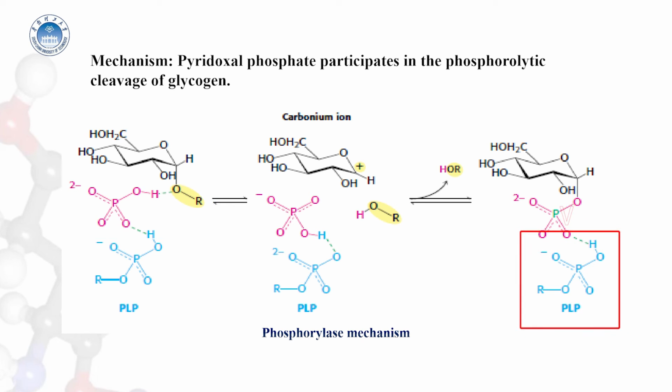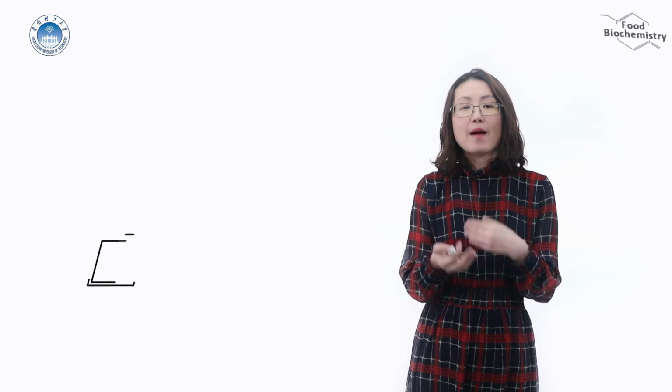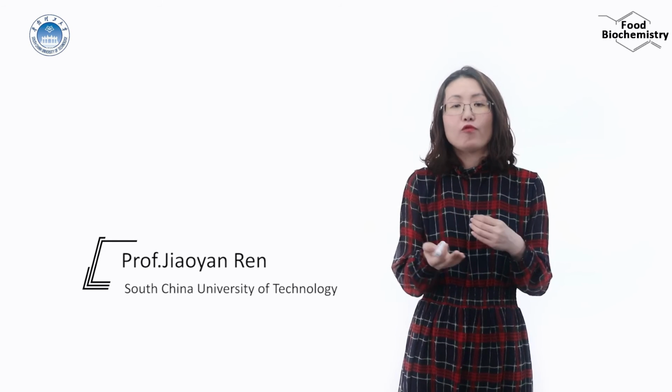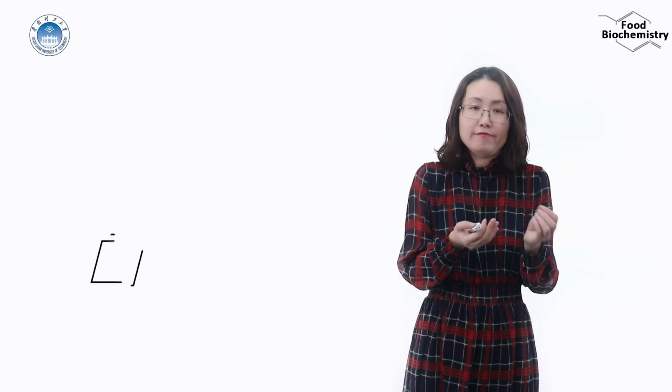This reaction results in the formation of a carbonium ion and is favored by the transfer of a proton from the protonated phosphate group of the bound pyridoxal phosphate, short for PLP group, shown in blue here. The carbonium ion and the orthophosphate combine to form glucose 1-phosphate.